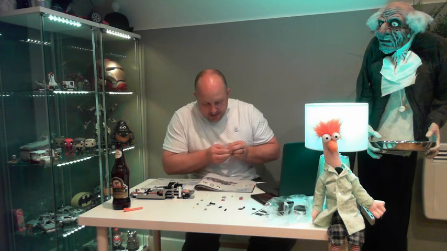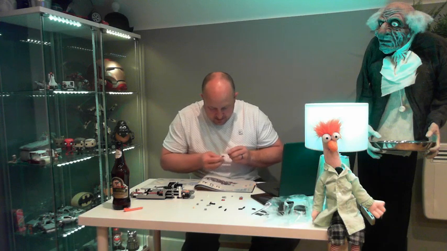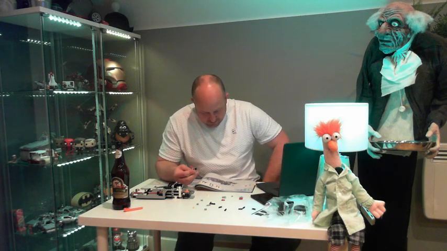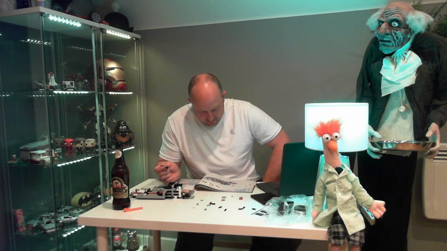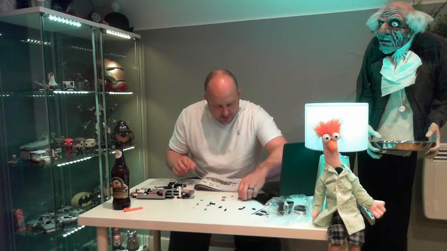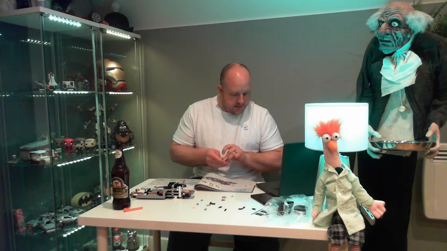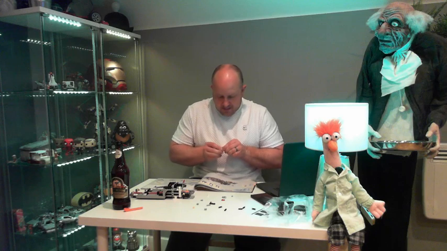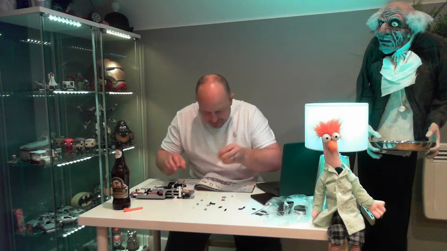This pack is nearly done. So we're now at the stage where I can't quite understand what the instructions are supposed to be telling me.